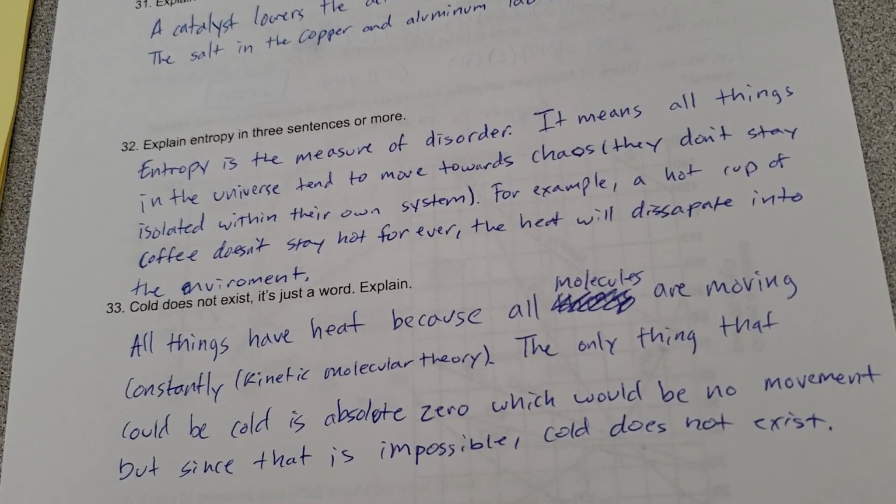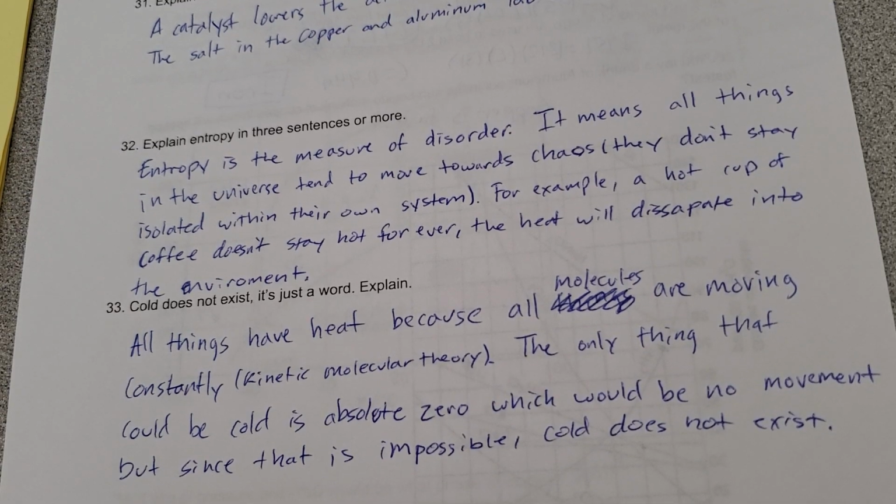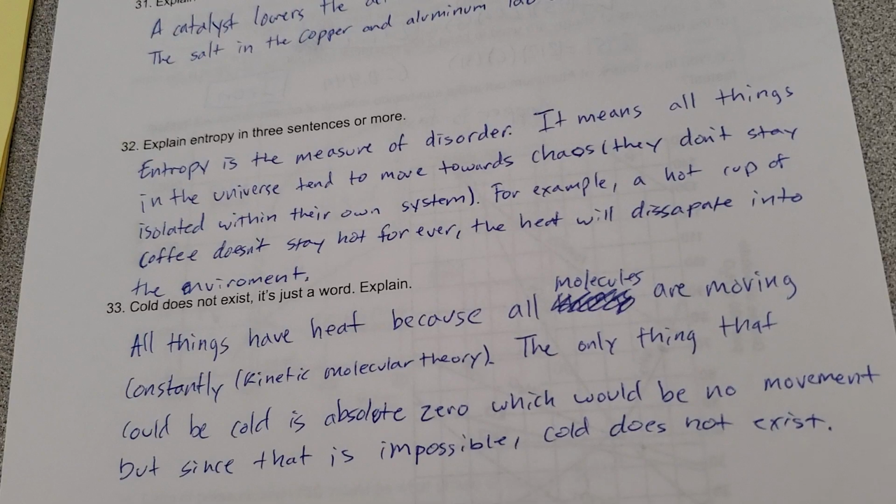But I really want you guys to understand that, like, a hot cup of coffee, and think about it this way, it's what helped me out. A hot cup of coffee, it's not just its own thing, right? The hot cup of coffee is always interacting with its environment around it, okay? So the heat is going to leave it, and by the energy leaving the coffee and dissipating out to the universe, that is called disorder, that's called chaos.